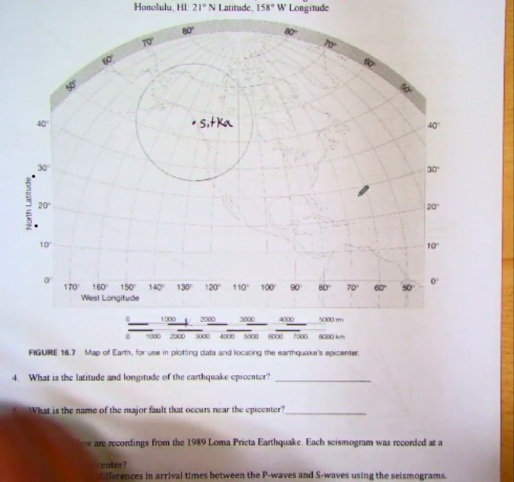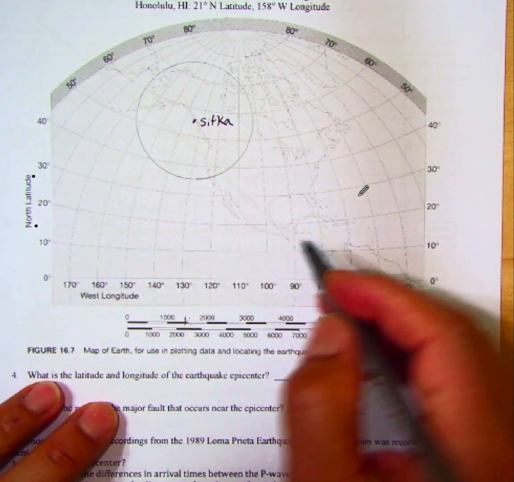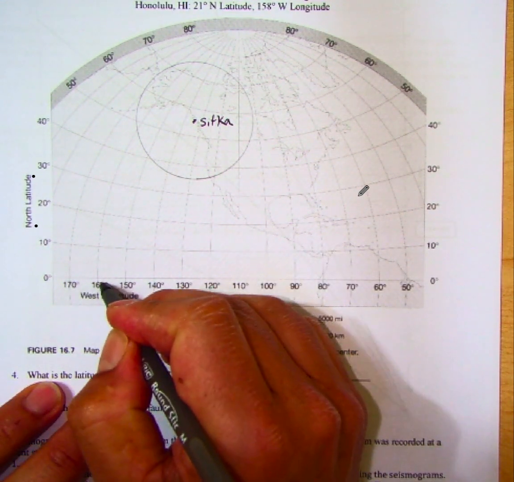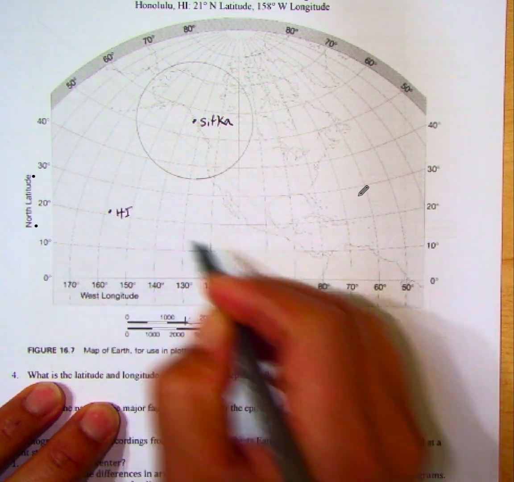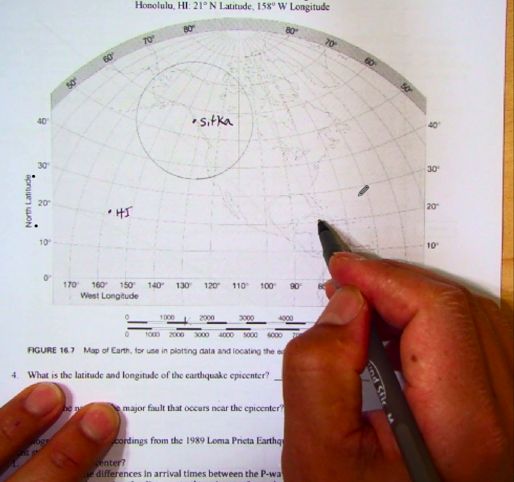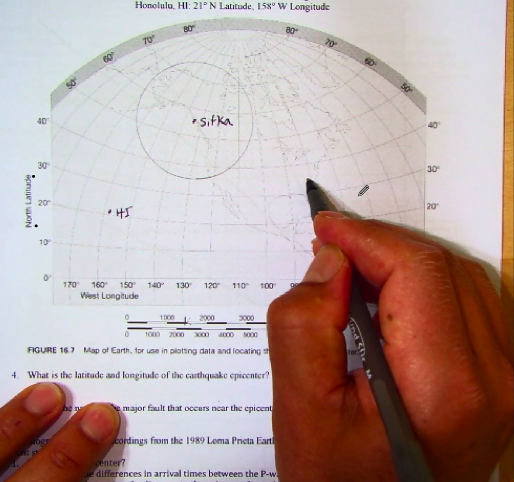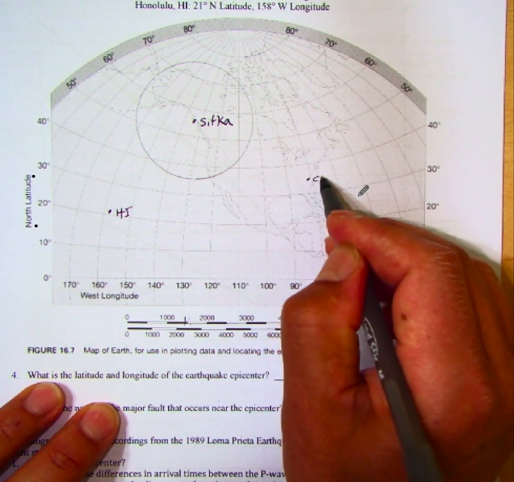So again, you'll be finding Honolulu. Honolulu is what was 158 and 21, so Honolulu is going to be right in here. And then Charlotte, we said, was at 81 and 35, so it's going to be right in here. That's going to be Charlotte right there.